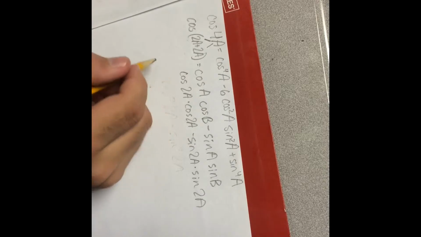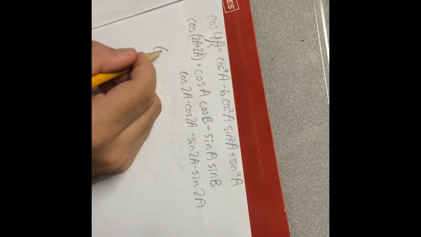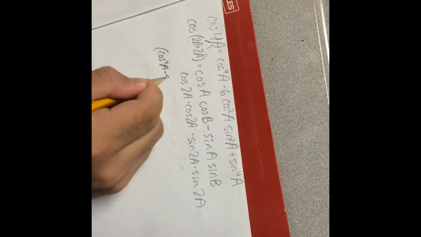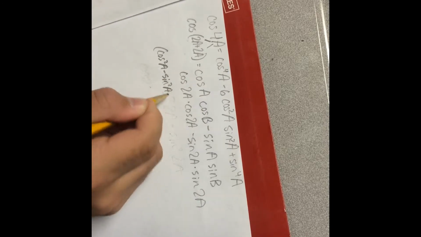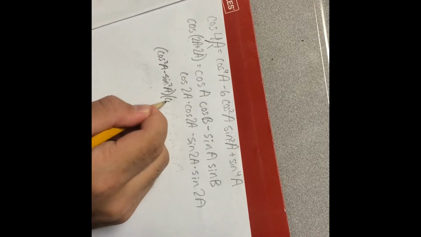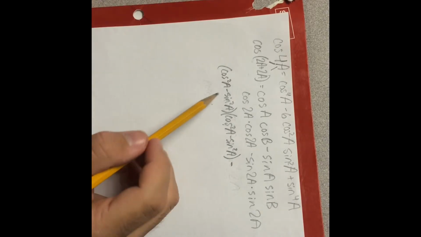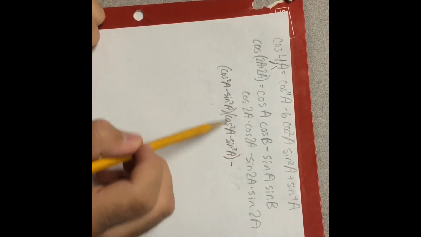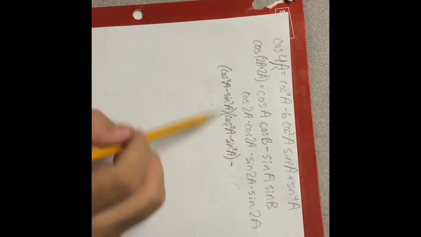For our cosine 2a's, it's cosine squared a minus sine squared a, and it's just times another cosine 2a. We take our two cosine 2a's and multiply by each other, and these are the formulas for cosine 2a.